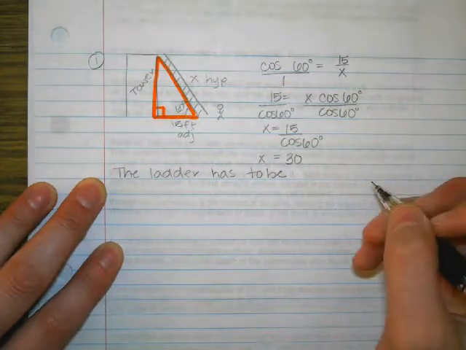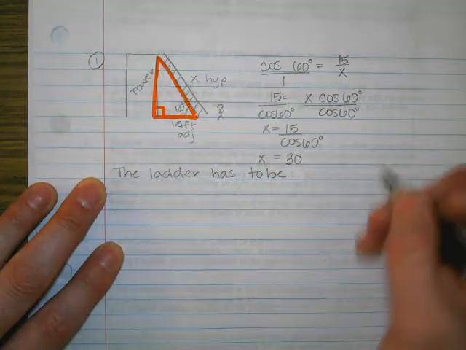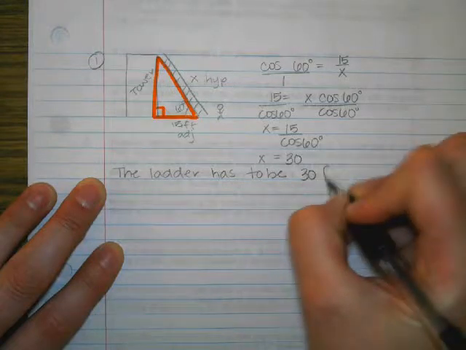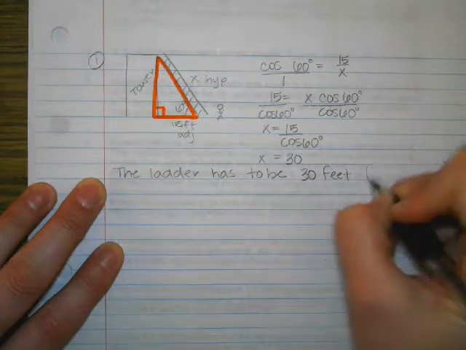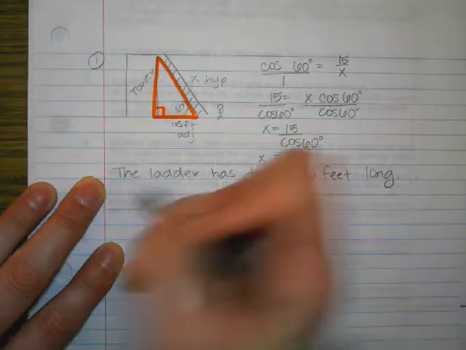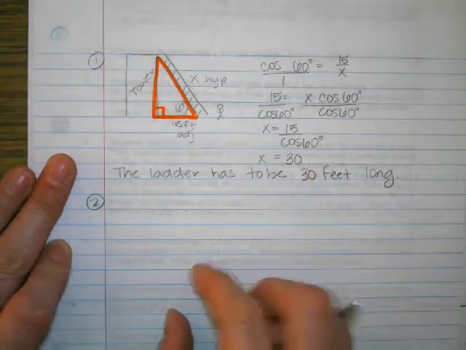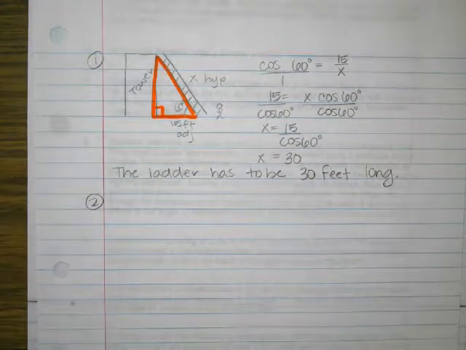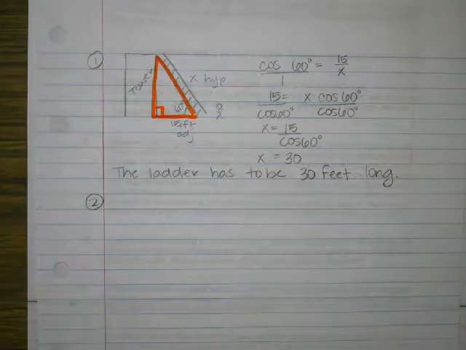What are the units for this problem? Feet. 30 feet long. How come you didn't put "about"? Exact answer. You didn't have to round it. So this time the answer really was just 30. Just plain 30. No decimals.